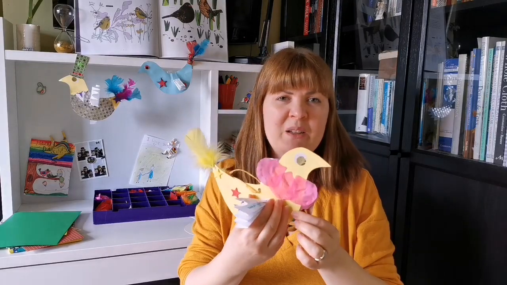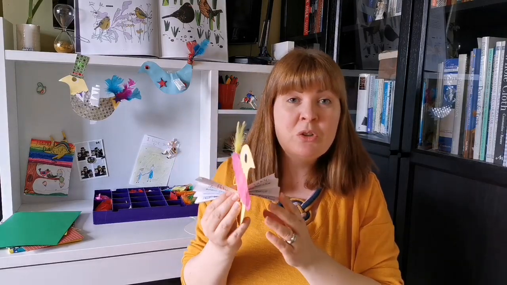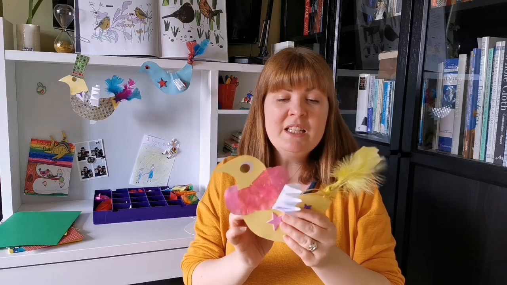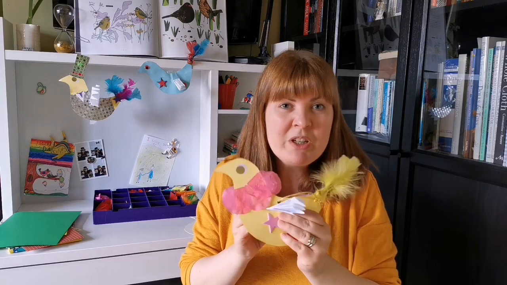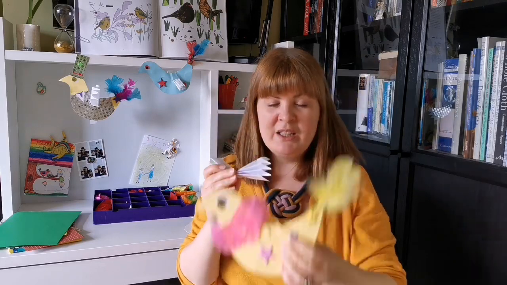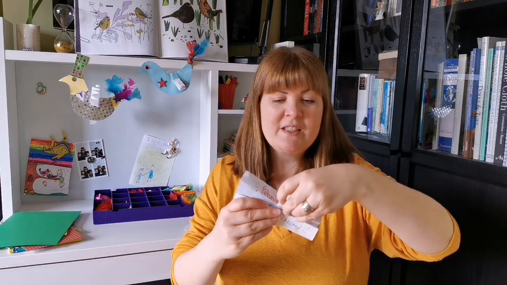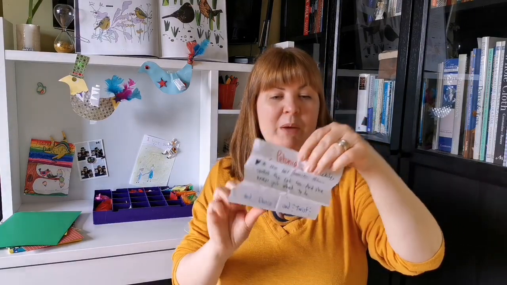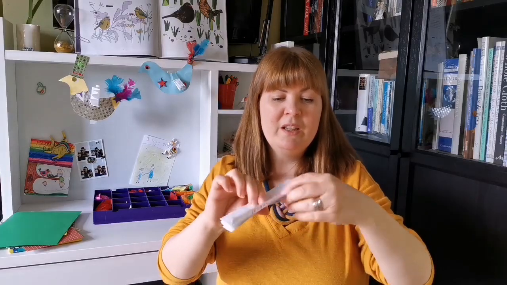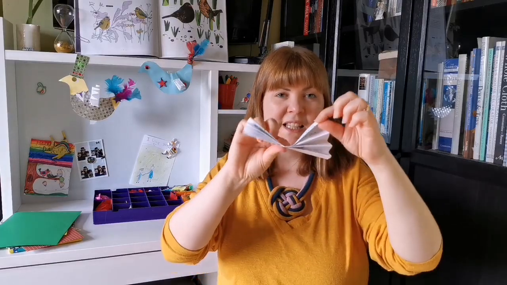What age are they? Where do they live? Do they live in the jungle or in the city? And what do they like? What do they not like? We have a chance to answer all of those questions. And when we're finished decorating our bird, we can write the story of our bird on a piece of paper, which will become the bird's wings. Does that sound fun? Let's give it a try.